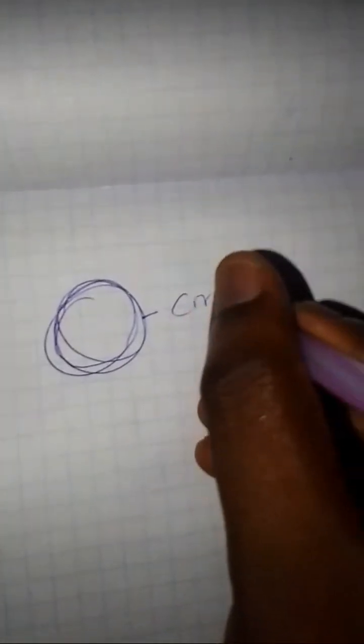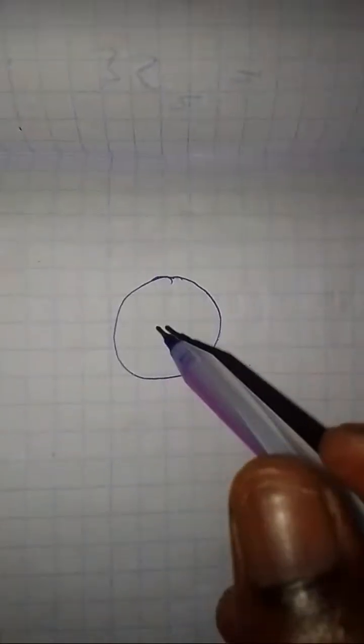So I want us to move to the next thing: area of a circle. When talking about the area of a circle, there are several things that you need to check. Like here, this one is a circle. Sorry, I don't have a ruler. So this one is also called a circle.